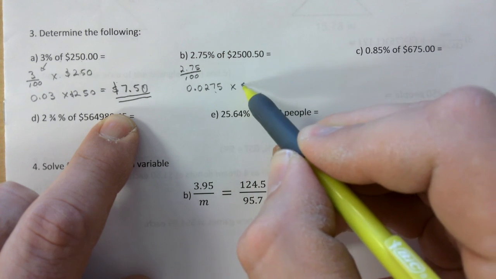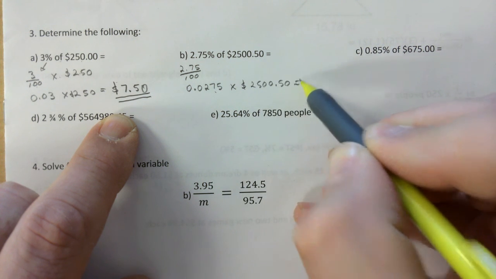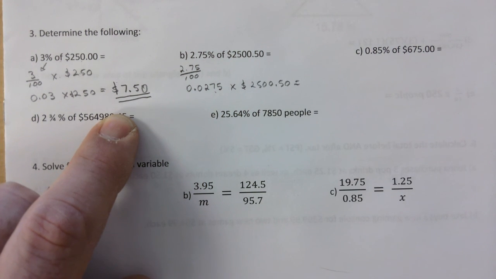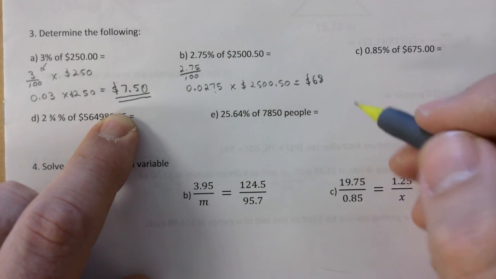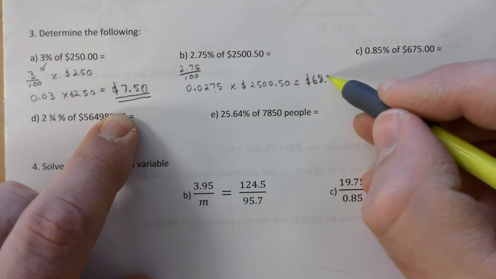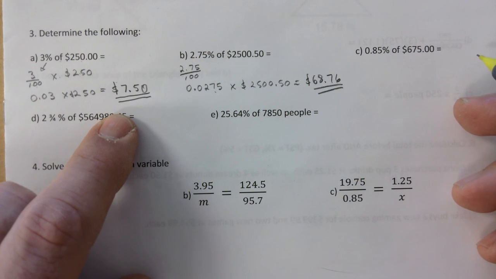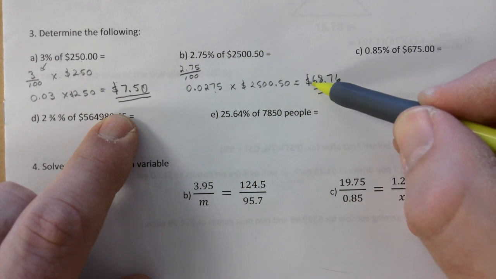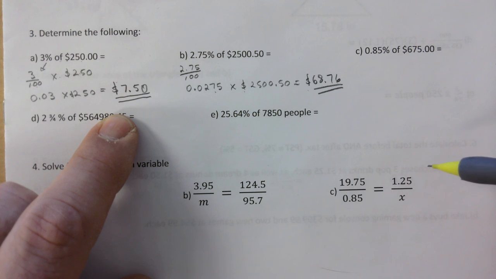And then I'm just going to go times 2,550. And that is 68.76 dollars, right? Don't forget the dollar sign because those are the units that we're working with.